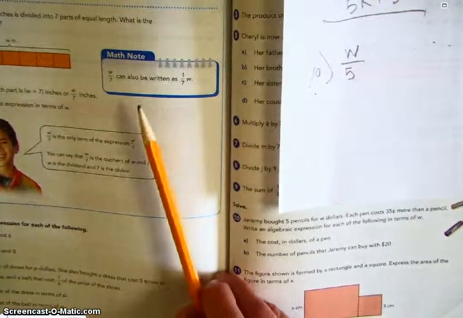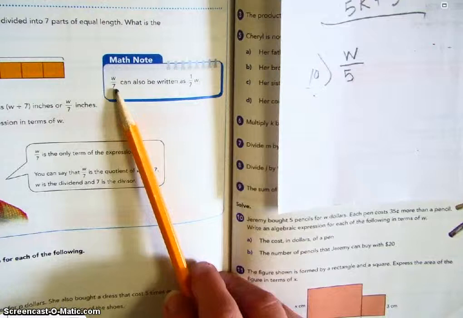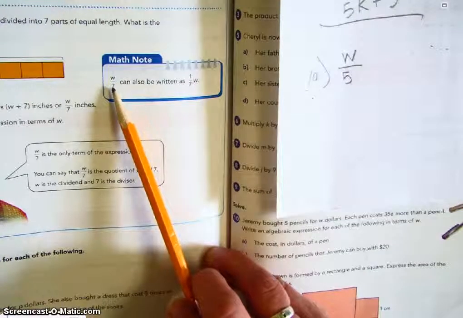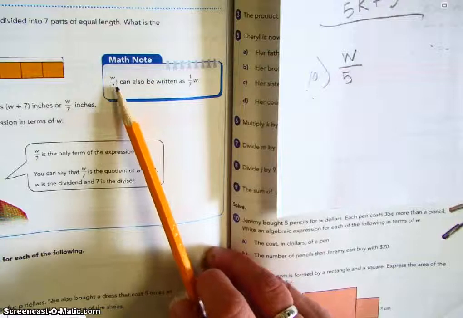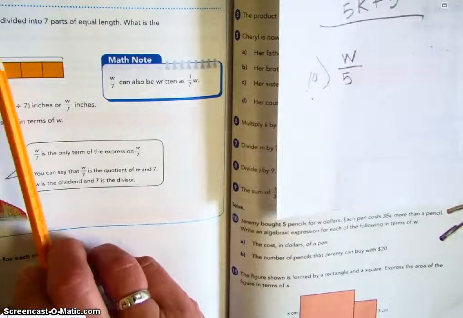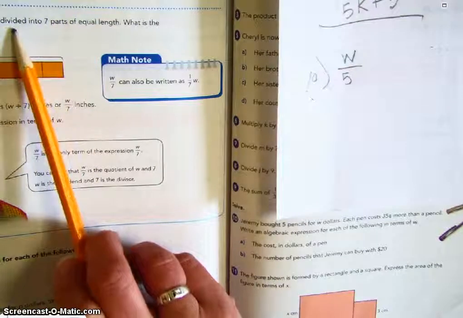So look over here on page 224. It's saying a math note is that division in algebraic expressions can be written just like we know a fraction is a division problem. So they wrote W over 7 for this problem. A rod of length W inches is divided into 7 parts. So we know it's division.